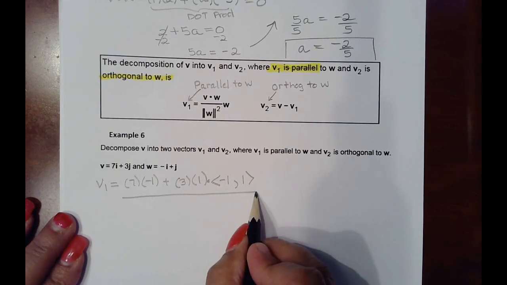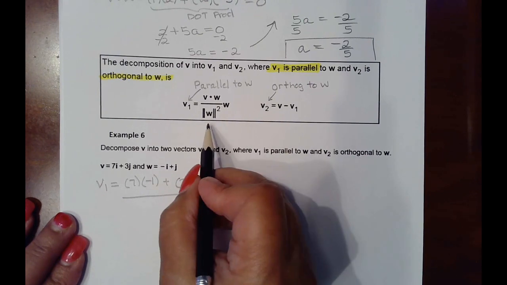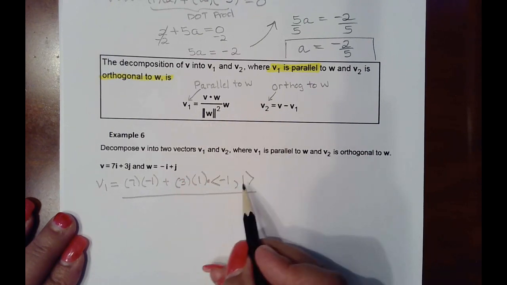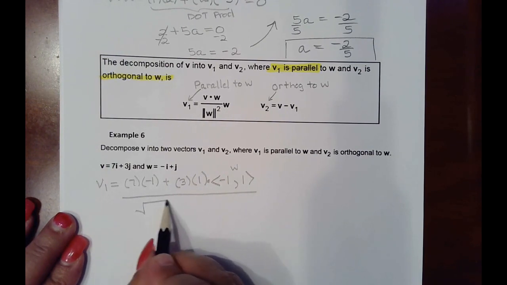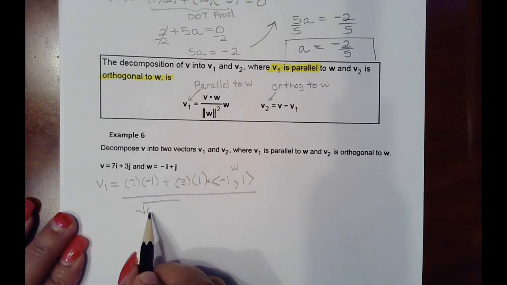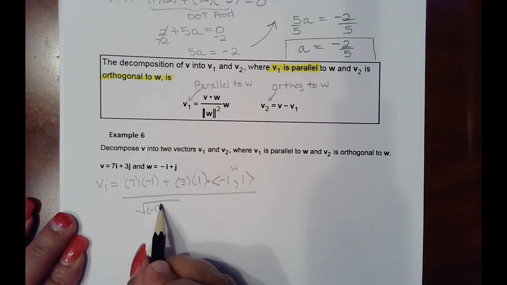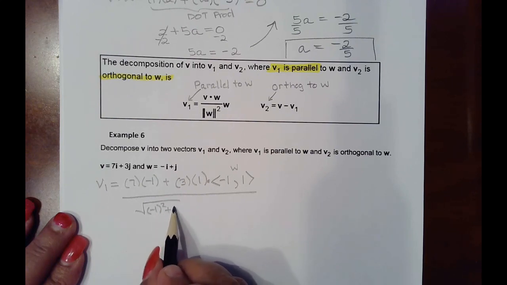Okay, all of this on the top, and then we're going to do the magnitude of W down on the bottom. Well, here's W. This is vector W right here. So if you do the magnitude, it's just each of these components squared. Magnitude is you're doing the length of that vector.